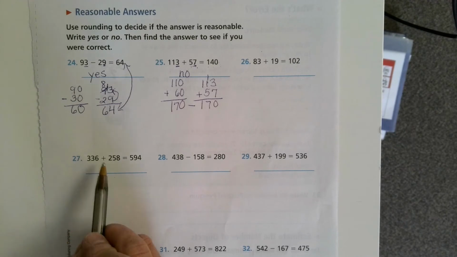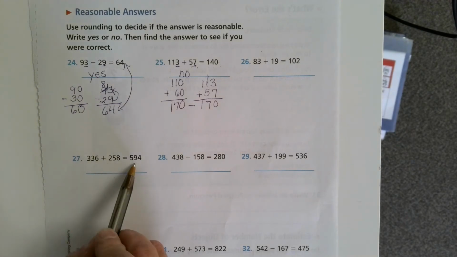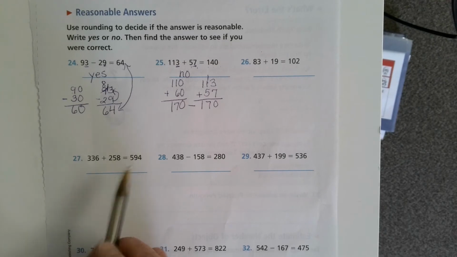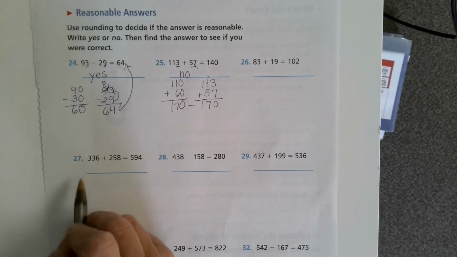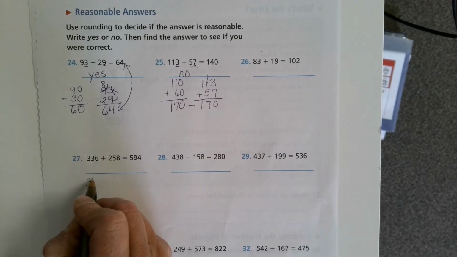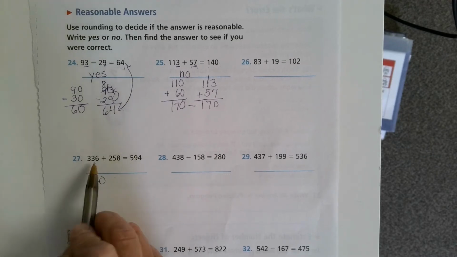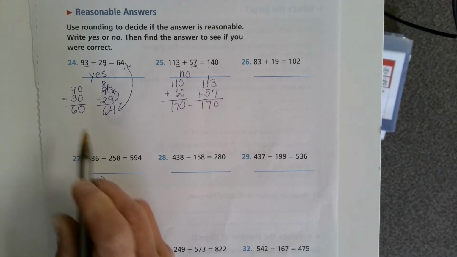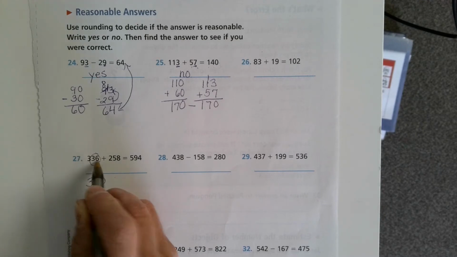So if I were doing 336 plus 258, and I wanted to know if 594 is reasonable, I would say 336. I'm going to round that to 340 because I'm just looking at the 36 and there's a 6 in the ones place.